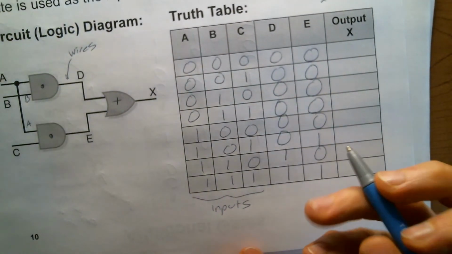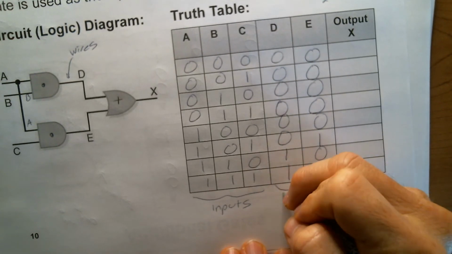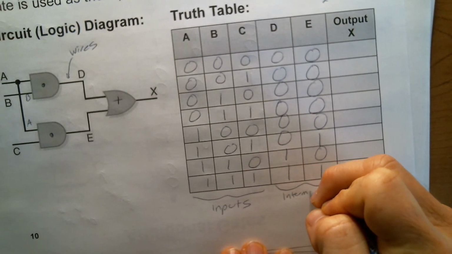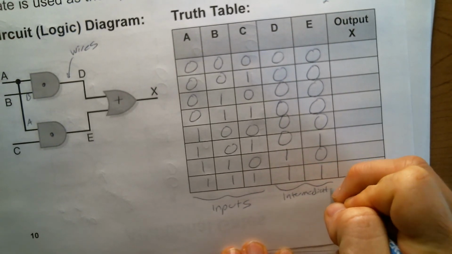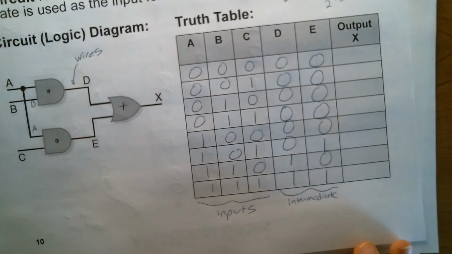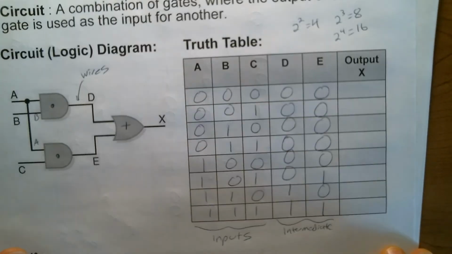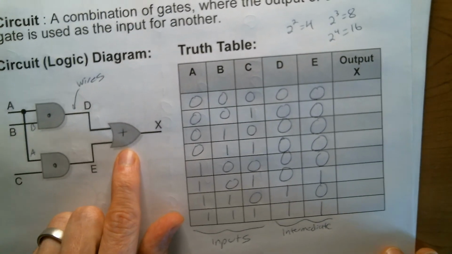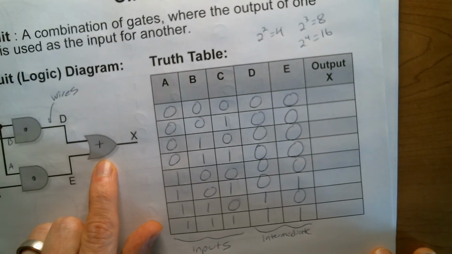All right. So I've got my inputs. This is sort of my intermediate. It's part of the circuit. It's both an input and an output. It's an input to this gate. It's an output from these gates. Now our final output is the ORing of D and E.